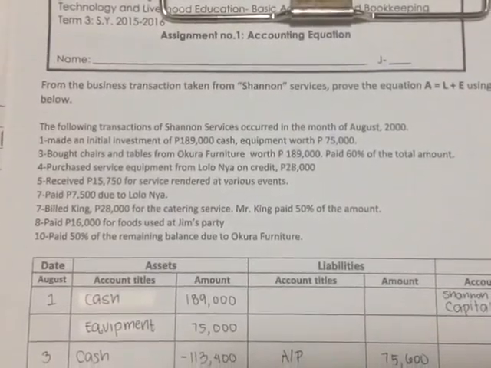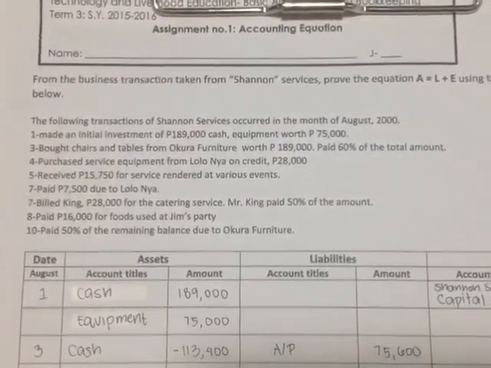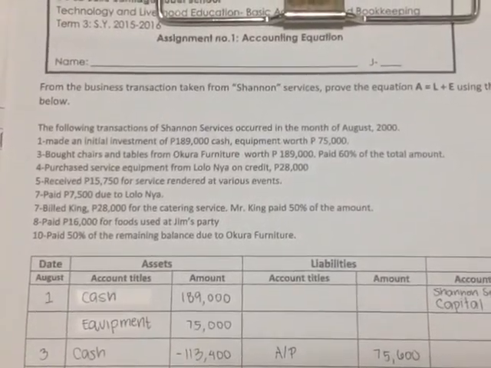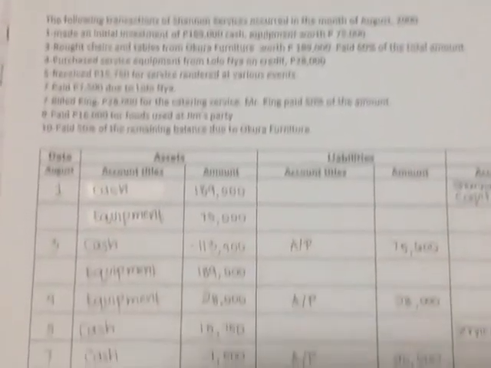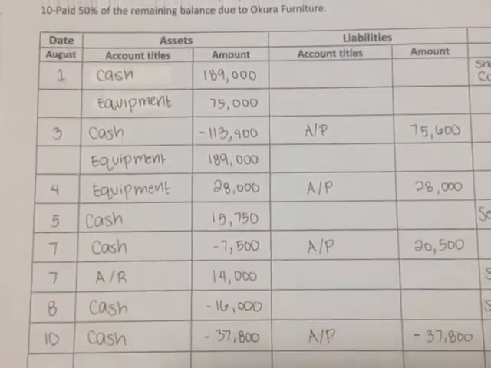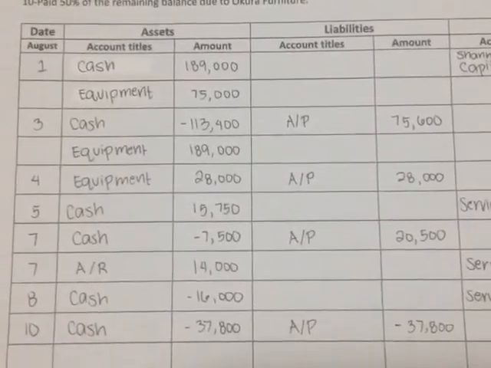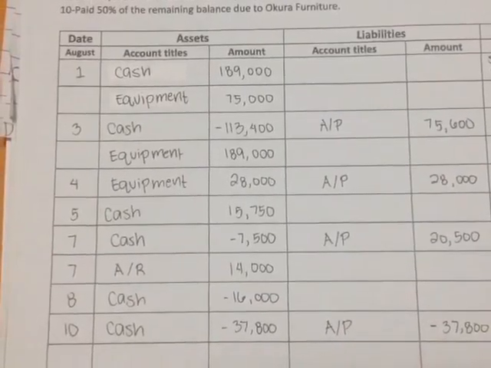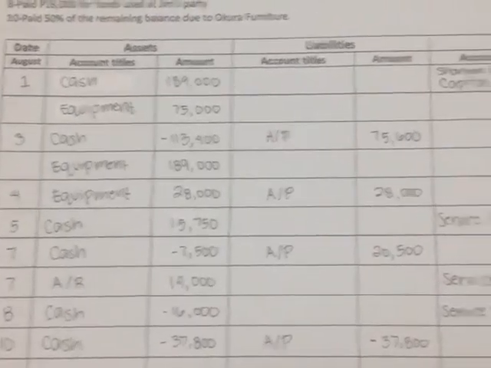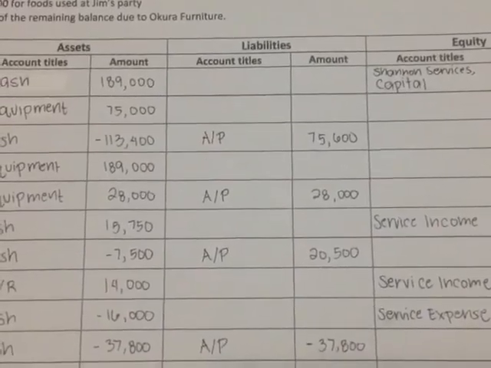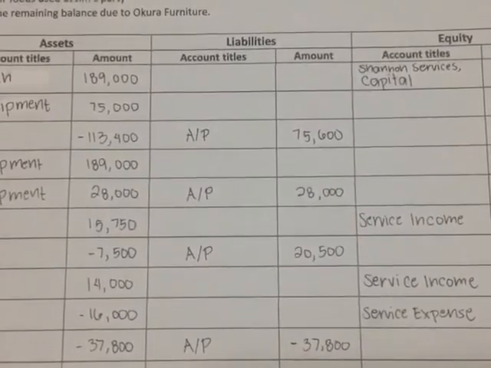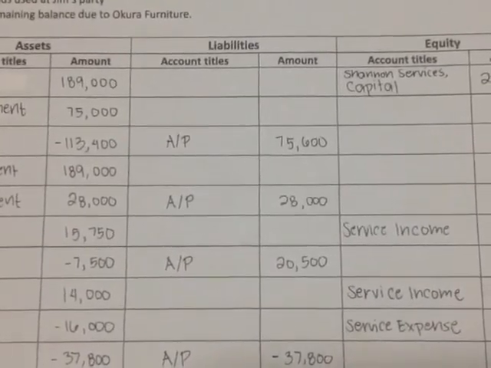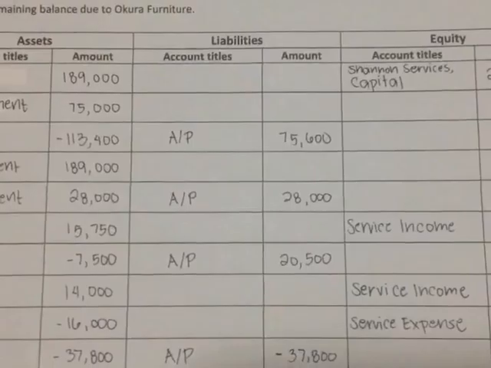The next transaction would be purchase service equipment from Lolo Nya on credit, 28,000. Again, the company has not paid Lolo Nya in cash, rather on credit. Therefore, you'll be using the same account titles, equipment and accounts payable. Equipment would be considered an increase since it would be an increase to your assets and property. Meanwhile, you would have to pay 28,000 to Lolo Nya on credit. Therefore, you would log it under liabilities with the account title accounts payable with the amount 28,000 pesos.